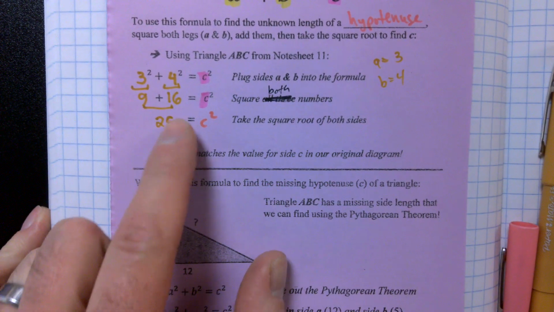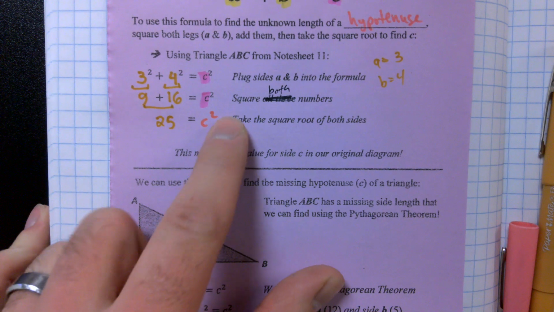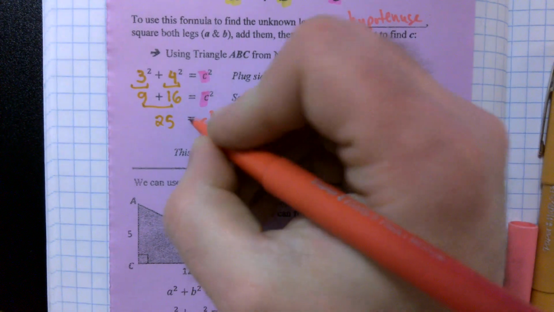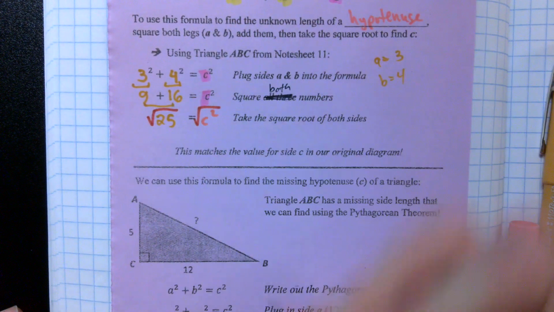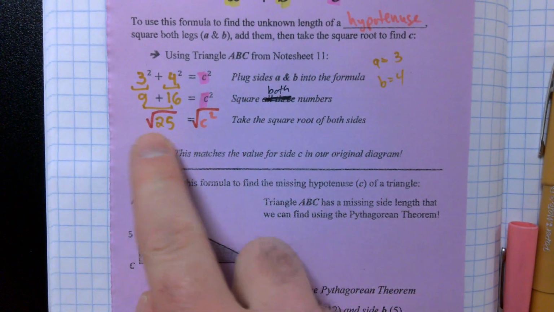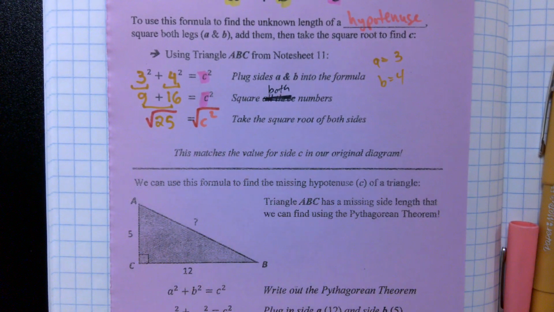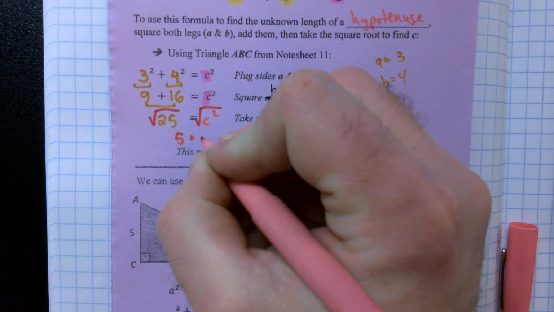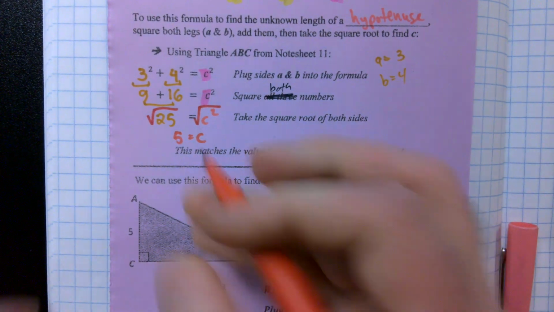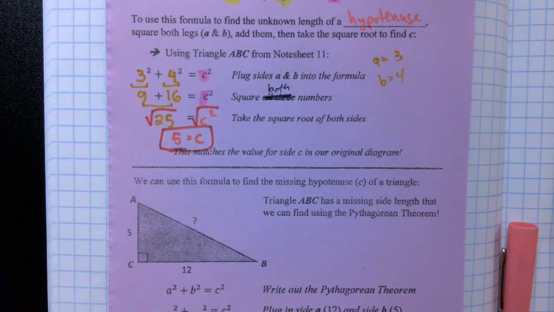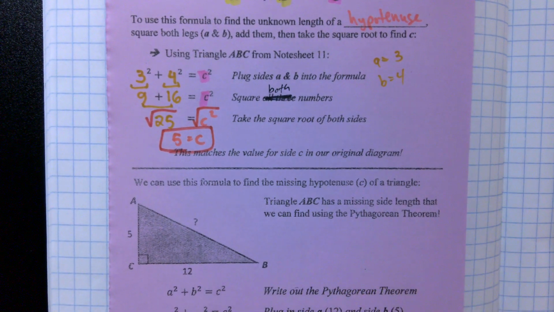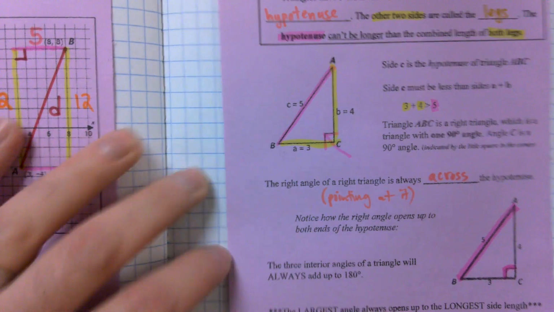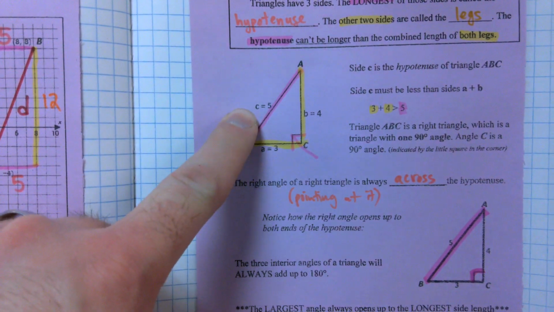So now I have 25 equals C squared. The only thing left to do if I want to find C is just take the square root of both sides. If I square root the left, square root the right, what is the square root of 25? That's just 5, right? So I get side length C is equal to 5. Again, if I look back at my diagram, is that how long side length C was?